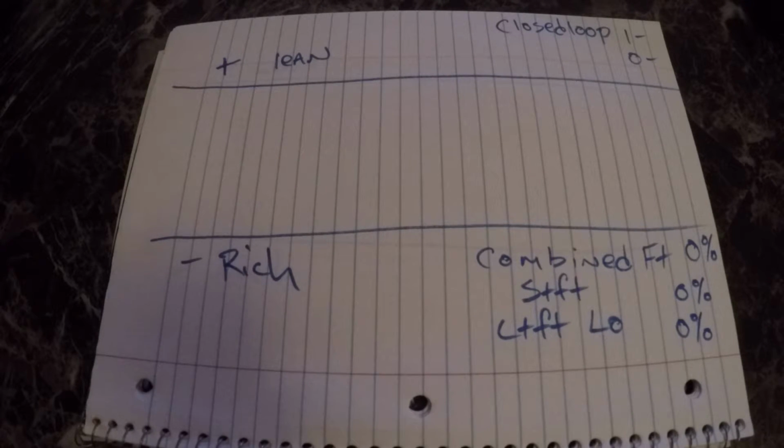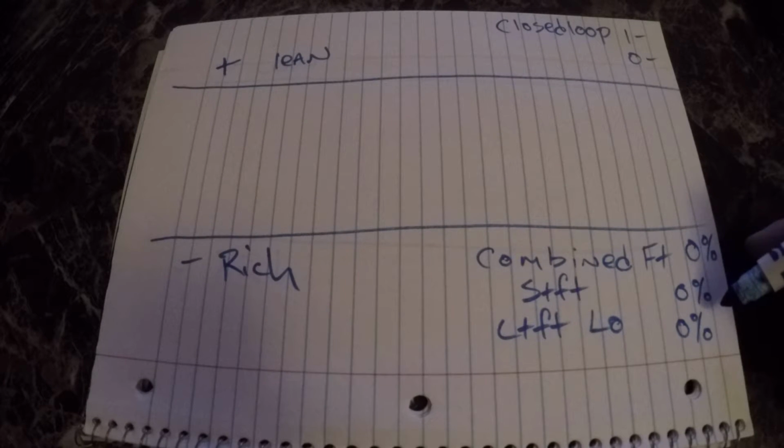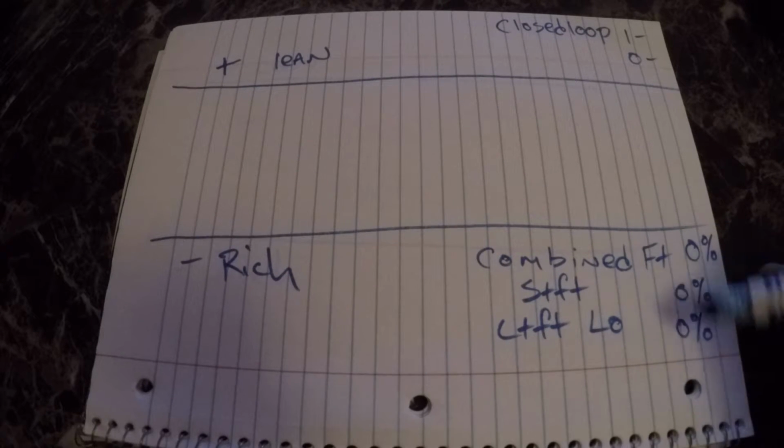So that being said, we're basically wanting around 0% as far as your trims across the board. Not just combined fuel trim, short-term or long-term fuel trim, it's across the board that we want to see 0% or at least close to it, plus or minus about 5%, but I usually like to try and stay around 0.